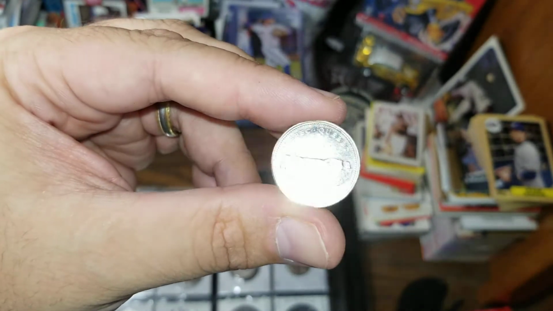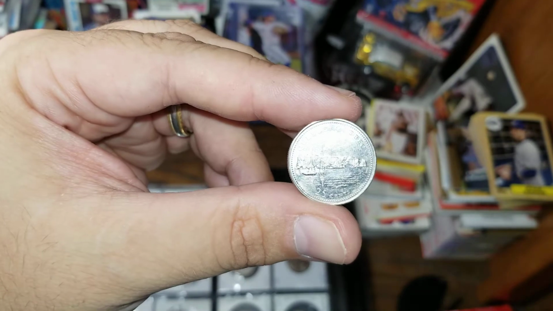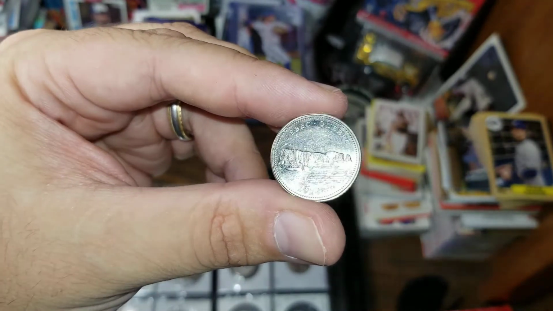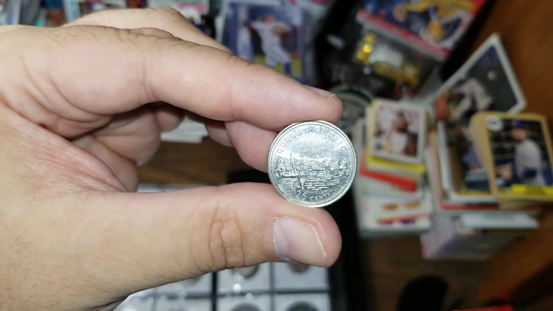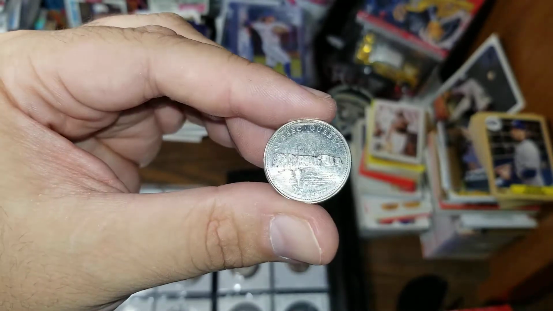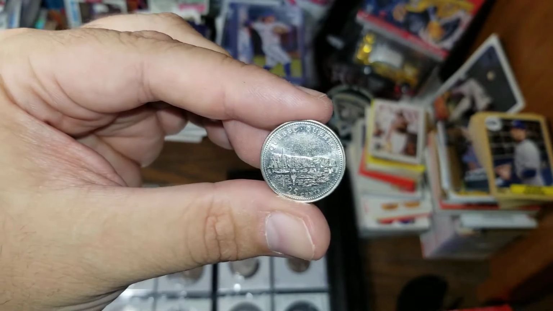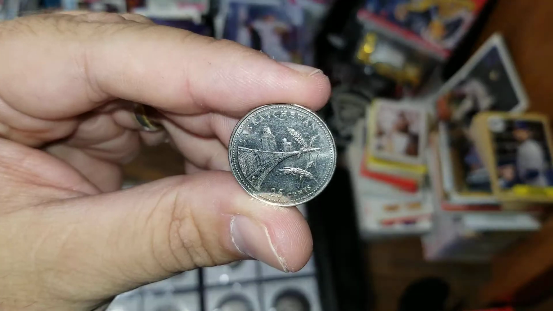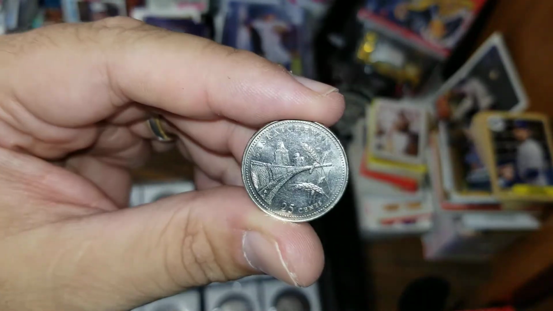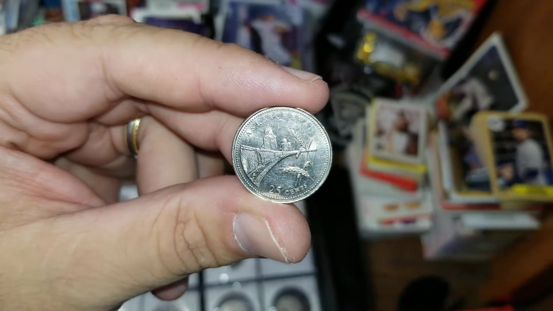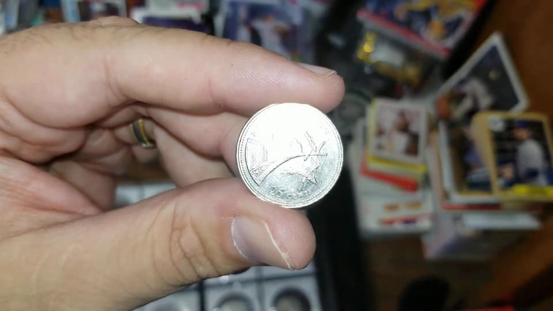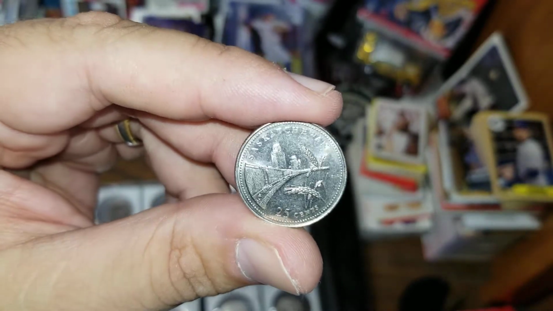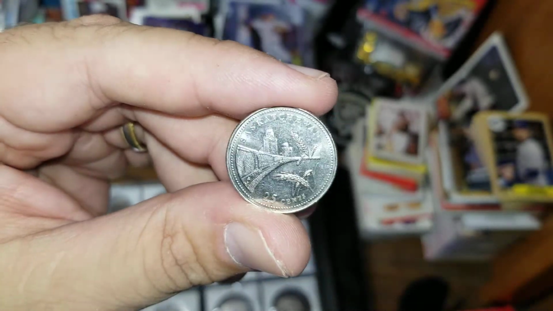Quebec has what I believe are a couple of sailboats in the water with a rocky shoreline in the background. Maybe the one closer to the middle may not be a sailboat. Maybe it's an oil derrick, but they're in the water. Saskatchewan has an agriculture and industry theme here. We've got what appears to be wheat in the foreground and a couple of tall buildings in the background.